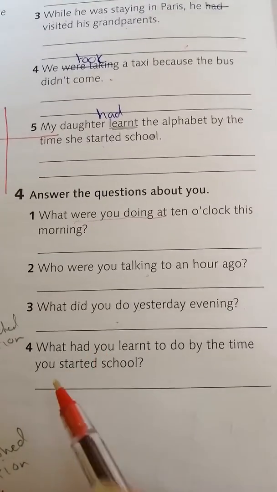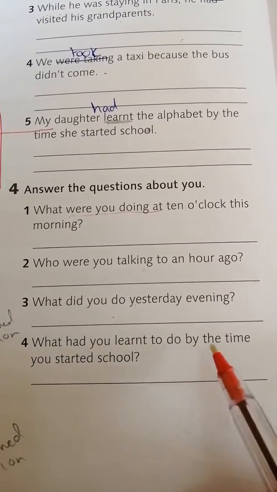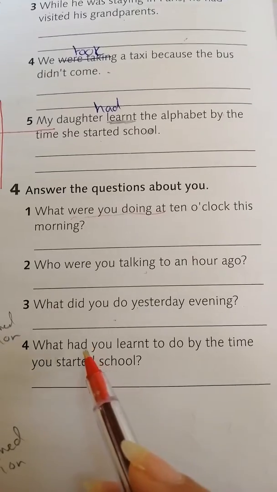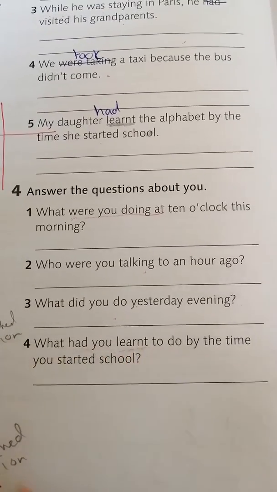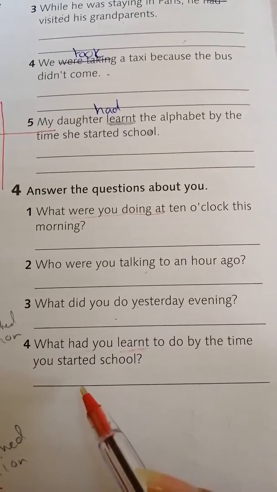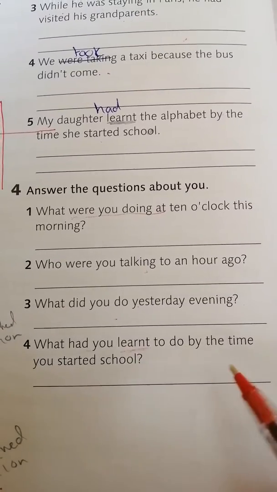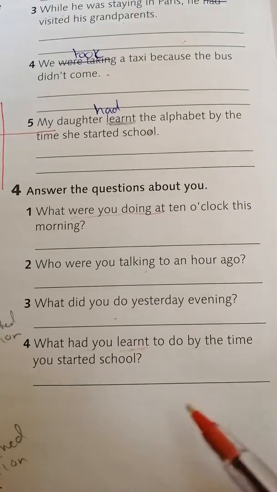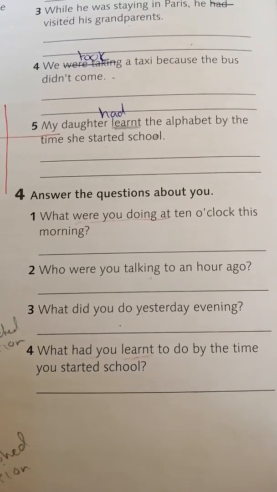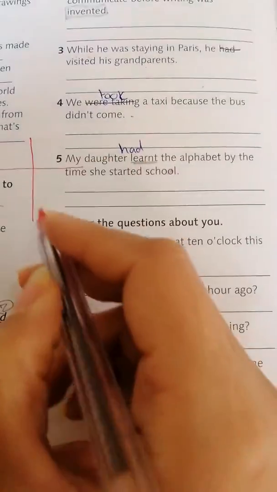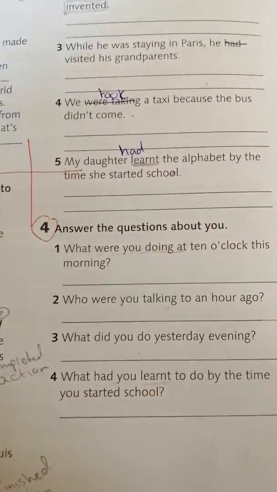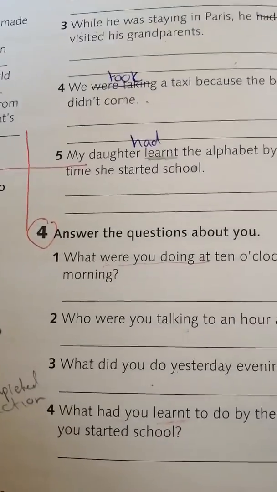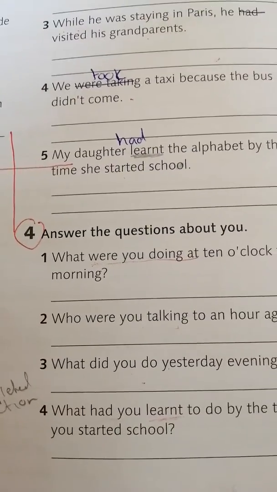What had you learned to do by the time you started school? And here had learned, you need to answer using past perfect. I had learned math. I had learned the alphabet. I had learned physics, chemistry. So your homework is exercise 4, page 44.